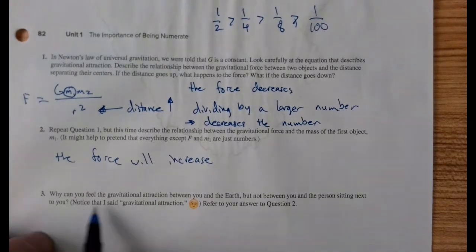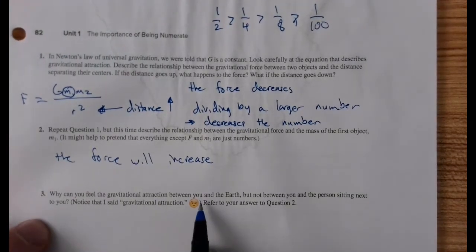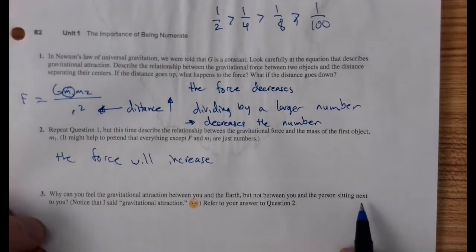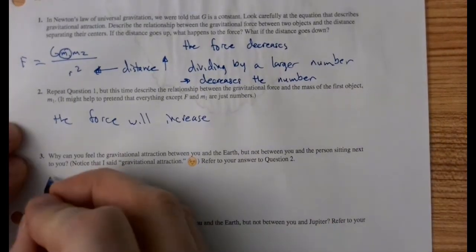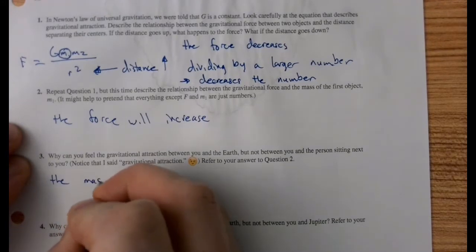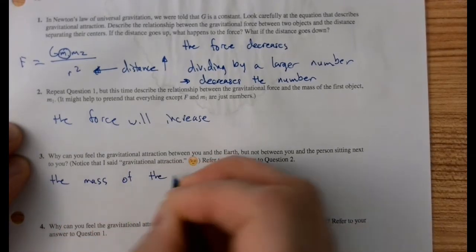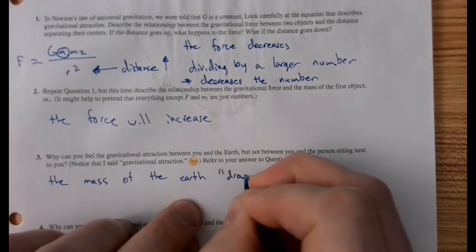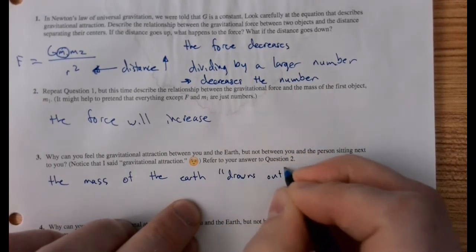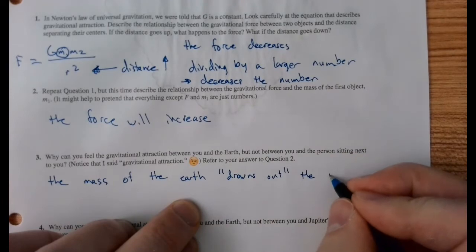So why can you feel the gravitational attraction between you and the Earth, but not between you and the person sitting next to you? Well, that should be clear. The mass of the Earth, we'll say it this way, drowns out the mass of the person next to you.